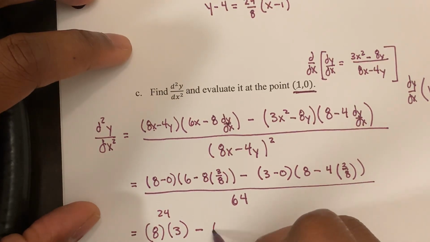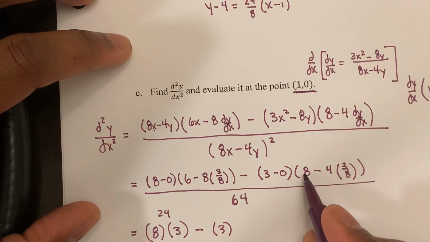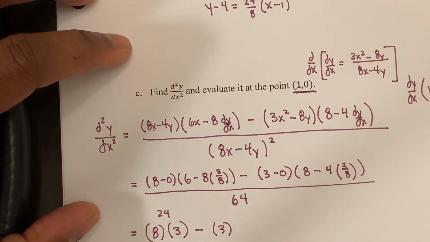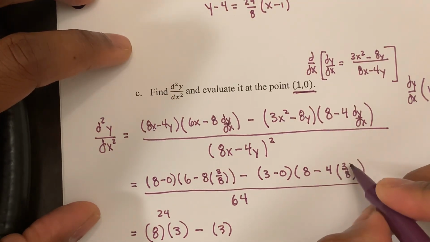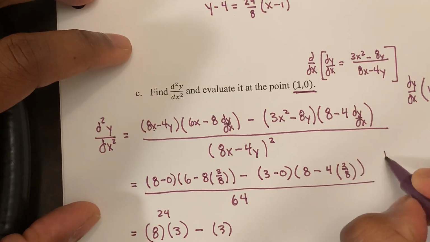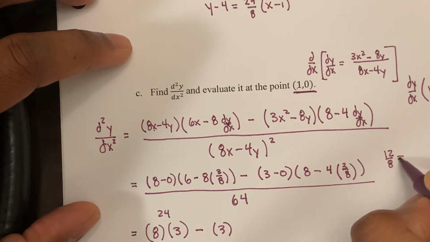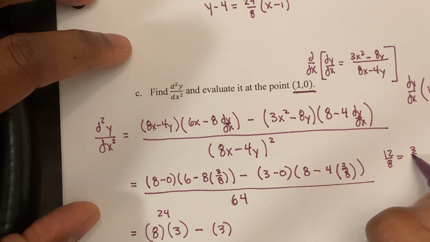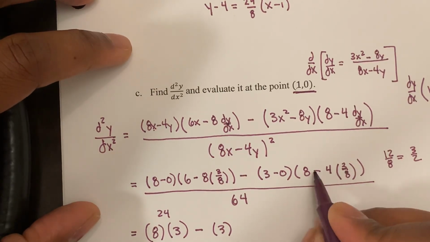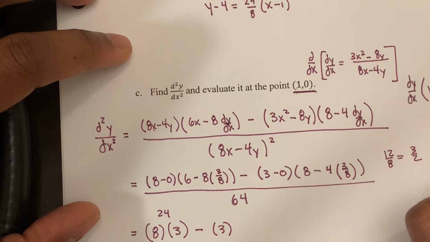Minus 3 times 8 minus, what's that, 12 over 8, which is 3/2. So 12 over 8 is equal to 3/2. This part is 8 minus 3/2, that's the same as 16 over 2 minus 3 over 2, so that's 13 over 2.